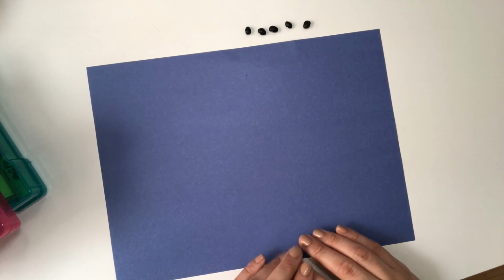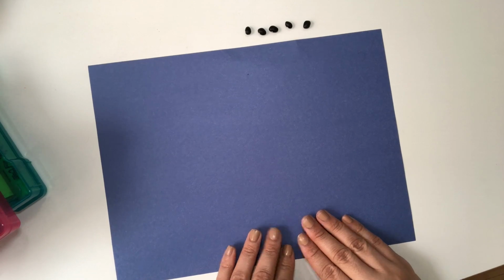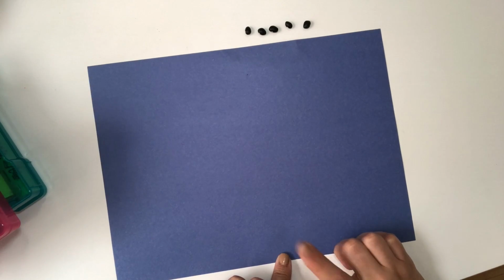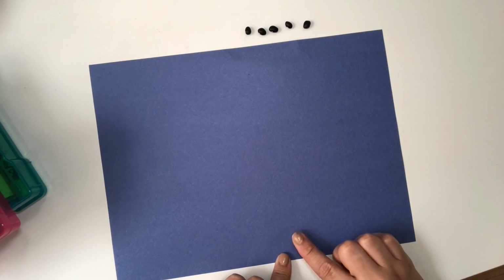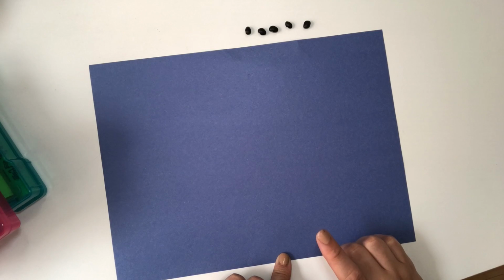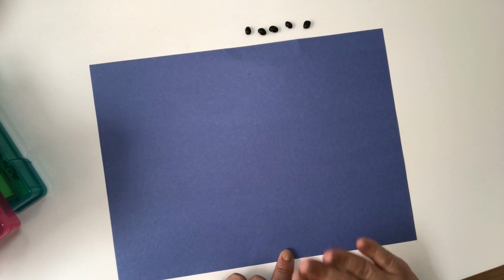Hi everyone, so today we're going to do a math activity called Subitizing. So we are going to need a piece of paper. I have here a blue piece of construction paper. If you do not have paper, you can use a piece of fabric or cloth or white paper. Anything that works for you would be fine.